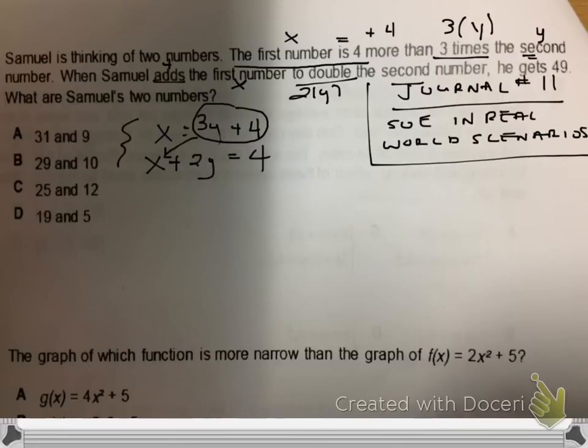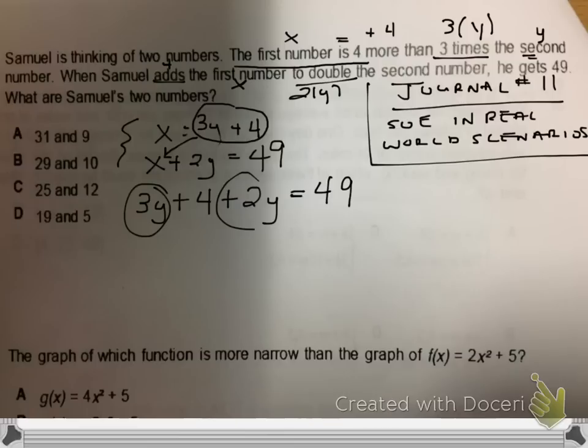So now instead of x plus 2y, I'm going to do 3y plus 4. I'm sorry, I need to fix this, this needs to be 49. So 3y plus 4 plus 2y equals 49. Now I've eliminated one of the variables. I'm down to one variable, which is y. So now I can solve for y. Combine your like terms. You have 3y and a positive 2y, so that gives you 5y plus 4 equals 49.